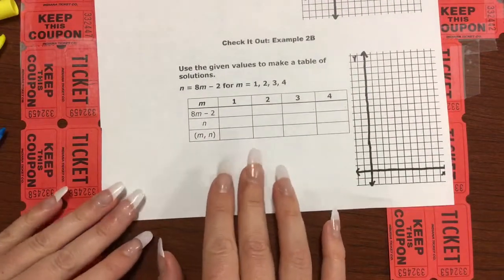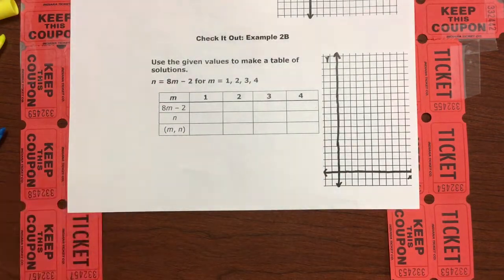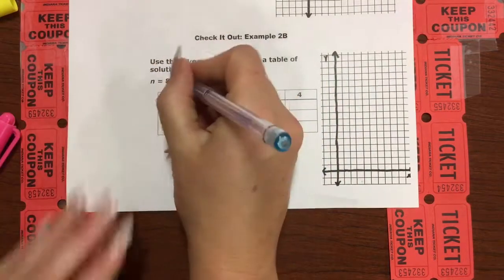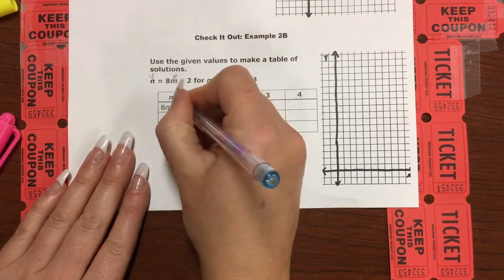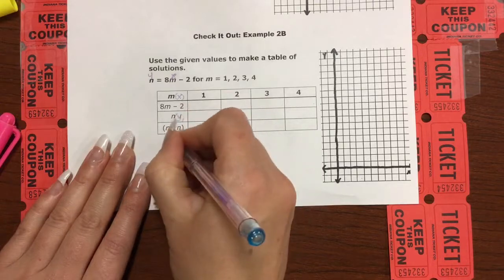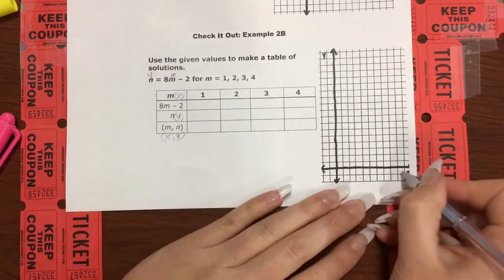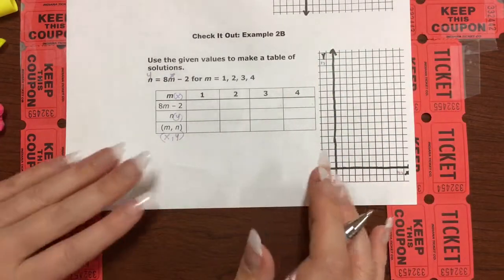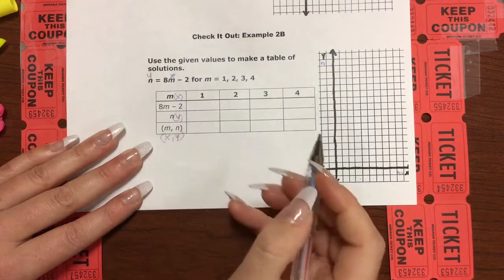This is a different type of looking graph. But it's basically the same thing. It's just a different way of looking at it. So we're going to figure out what n is. And remember that m is the same thing as x. And n is the same thing as y. They're just kind of trying to confuse us a little bit. And this is x and this is y. Okay. So this axis is going to be the same thing as the m-axis. And this is going to be the same as the n-axis. Okay, so we're just going to stick these values into m and figure out what n is.